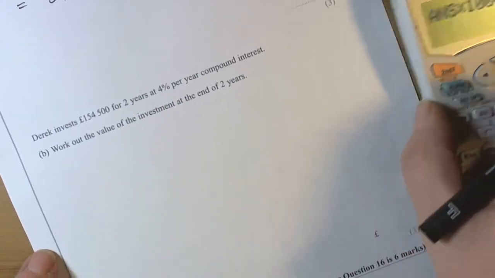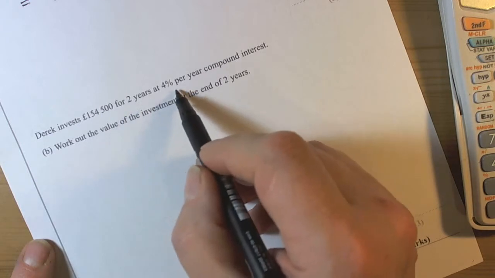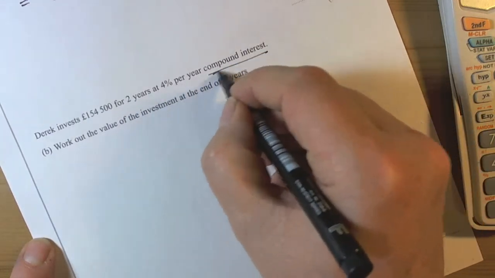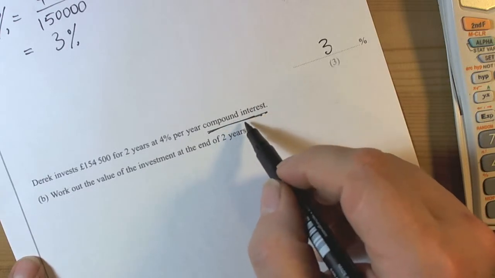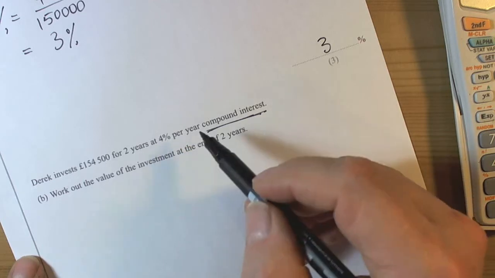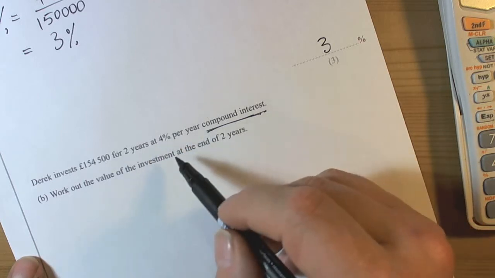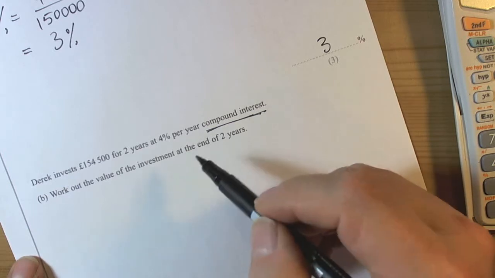The next part of the question is talking about an investment. It's invested for 2 years at 4% per year compound interest. So compound interest, we need to remember, is about you get an interest per year, which is 4%. So at the end of the first year, you'll have 4% more than what you had at the start of the year. That then becomes the new amount for the new year.